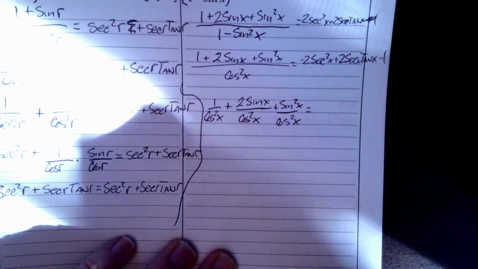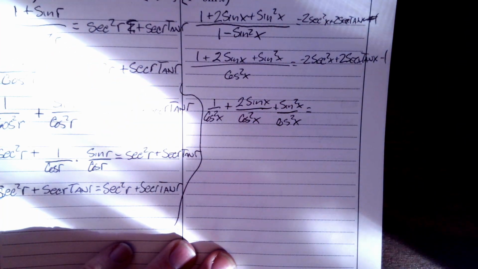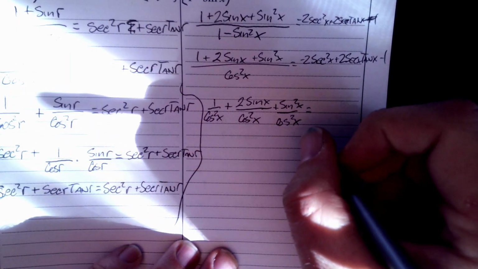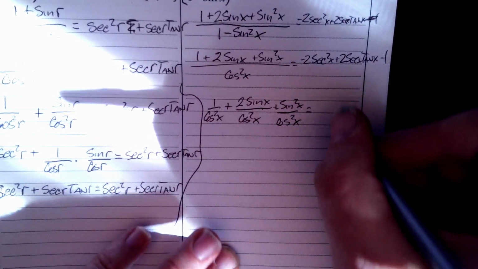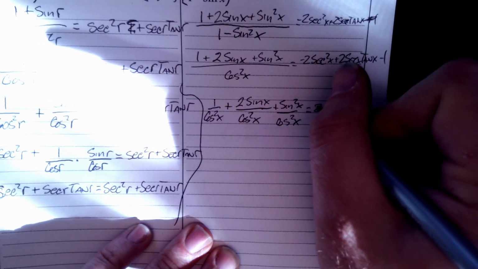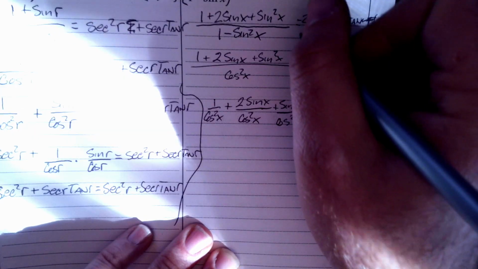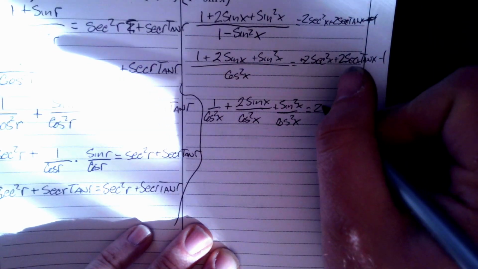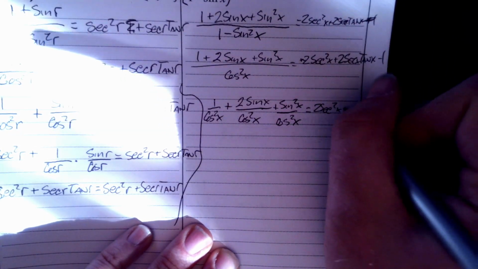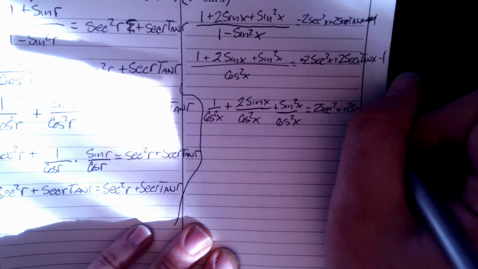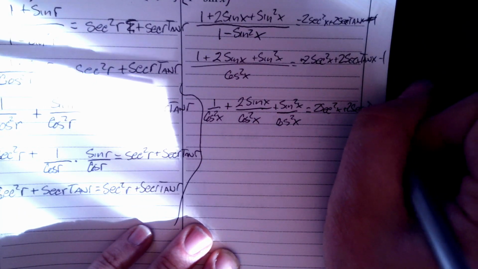All of that is going to equal 2. This shouldn't have been negative. That's just a 2. Times the secant squared of x plus 2 secant tangent minus 1.